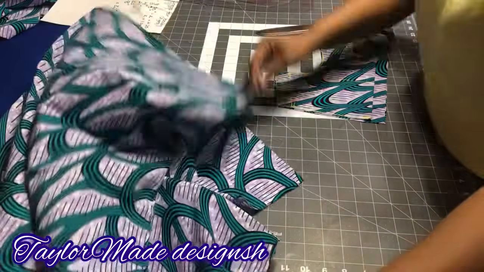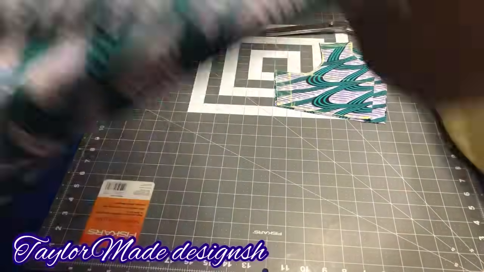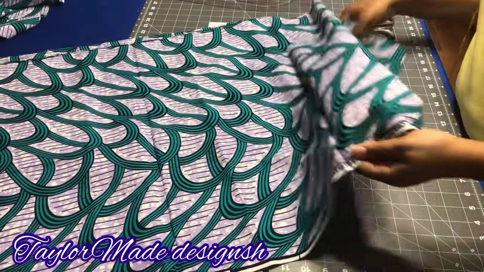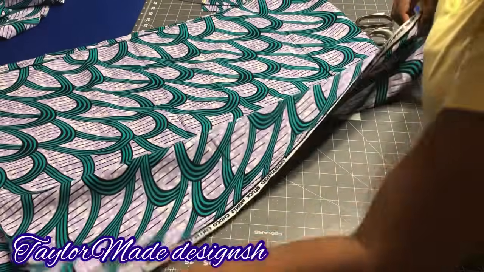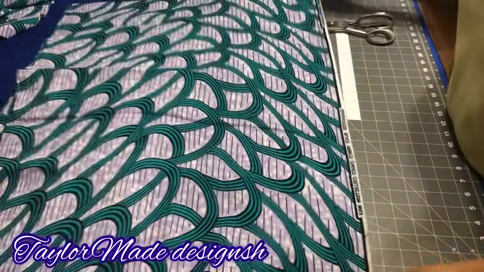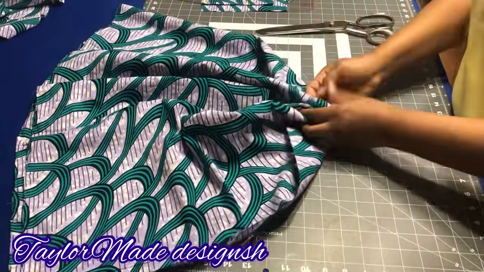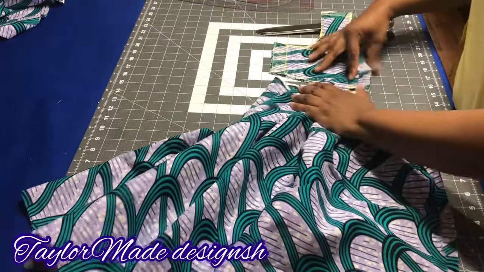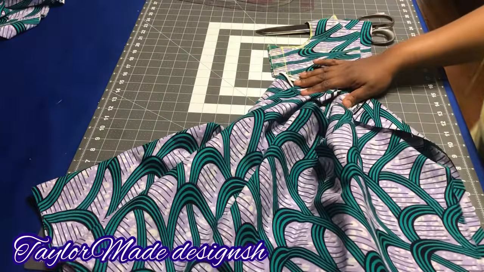And this is 3 times her waist, 3 times the waist of this child. Okay, so this is about 60 inches, and then you're just going to gather all of this up, and it's going to be placed on the top right here.